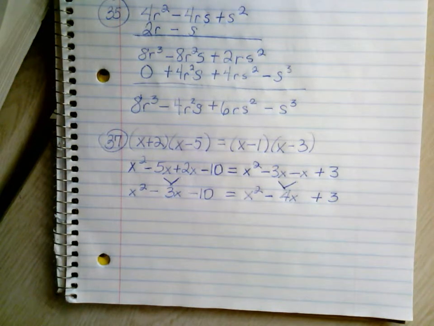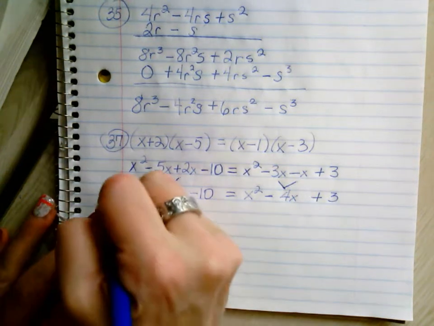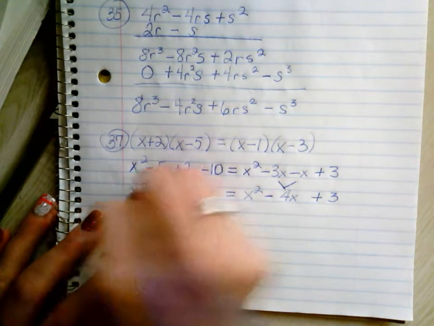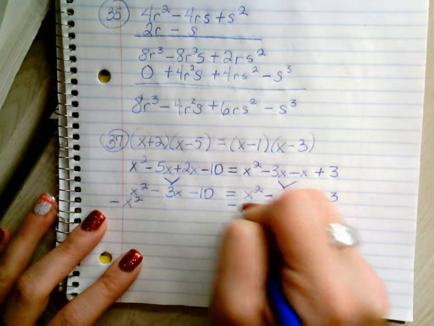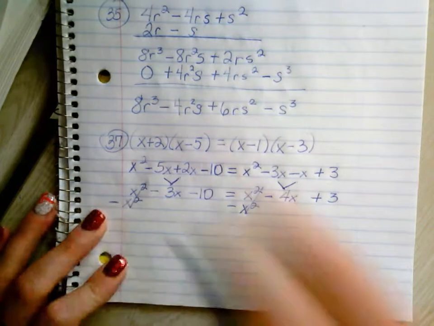Okay? What should we do first? Our goal, of course, is to isolate x on one side and a number on the other. So I suggest let's subtract x squared and try and get those on one side. Lucky for us, those cancel out.